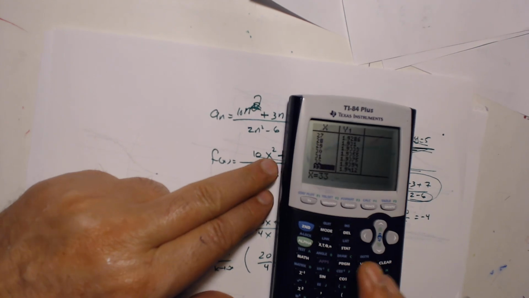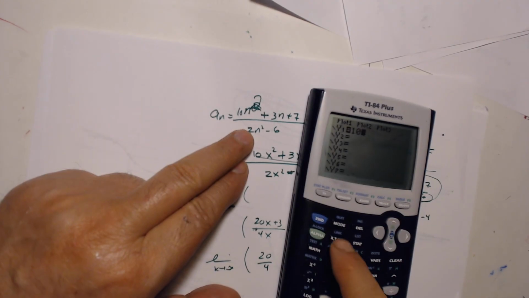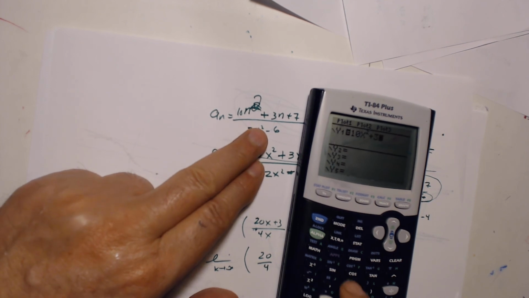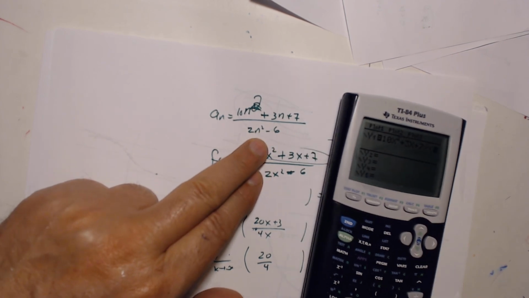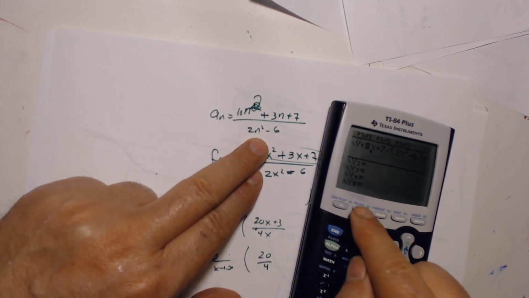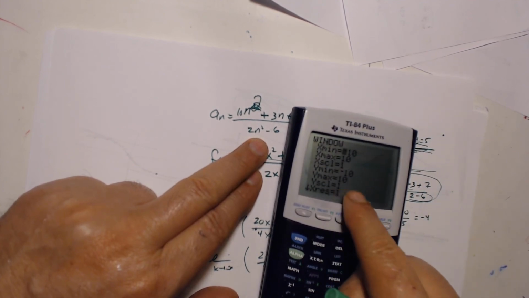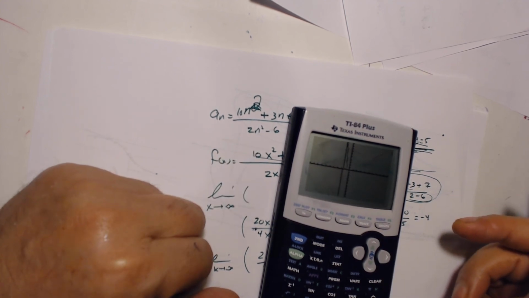You go to that function right here and say y equal to 10x squared plus 3x plus 7 divided by, open parenthesis, 2x squared minus 6. And I'm going to go to my window and make sure I have the 5 right here.